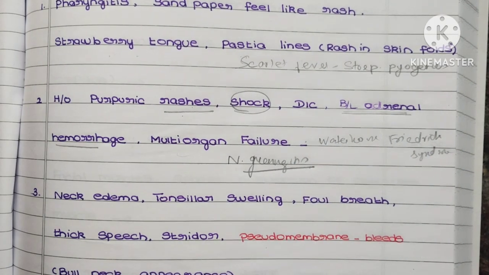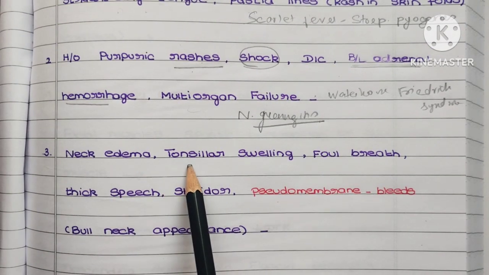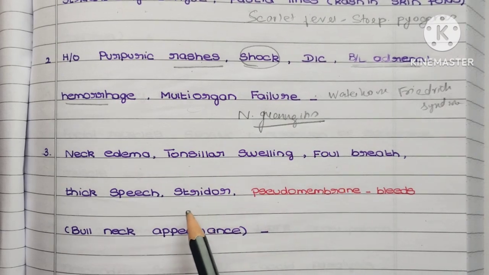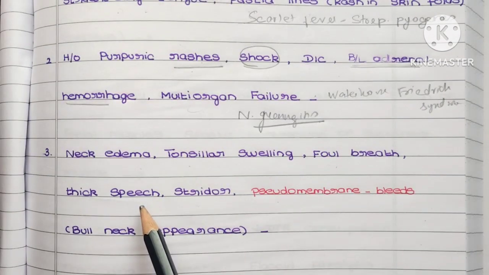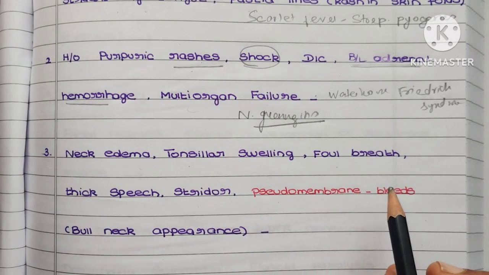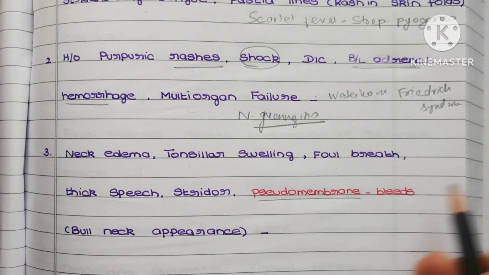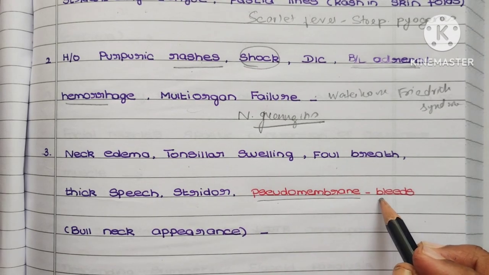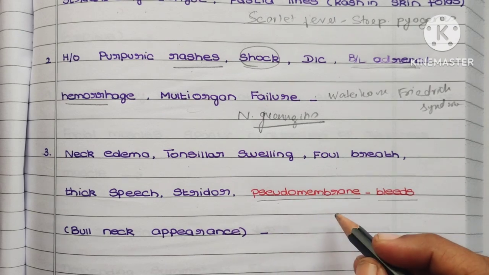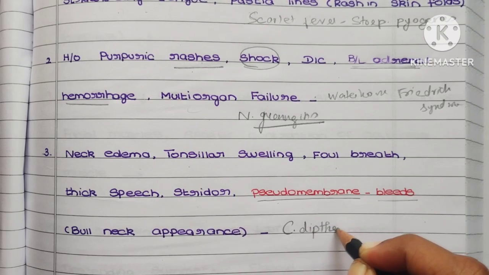Coming to the third question, the patient presents with tonsillar swelling, neck edema, foul breath, stridor, and a change of voice, and then a pseudomembrane. The important clue for you is the pseudomembrane, and this pseudomembrane usually bleeds on removing. If you come across this clue, the organism is Corynebacterium diphtheriae.